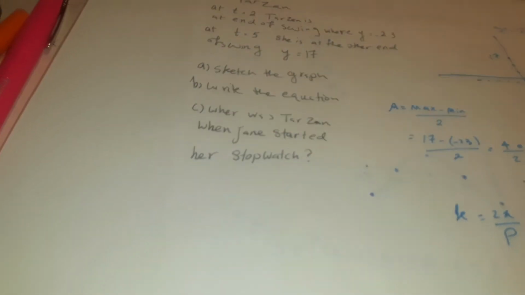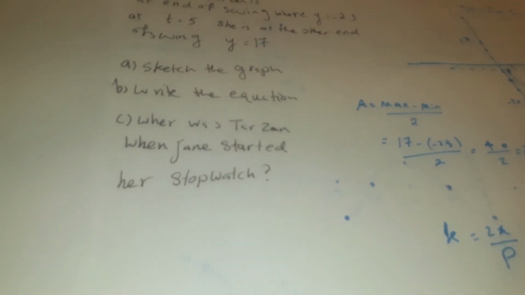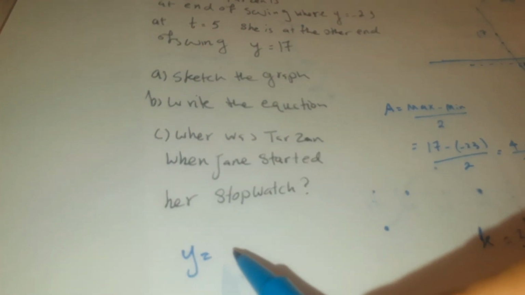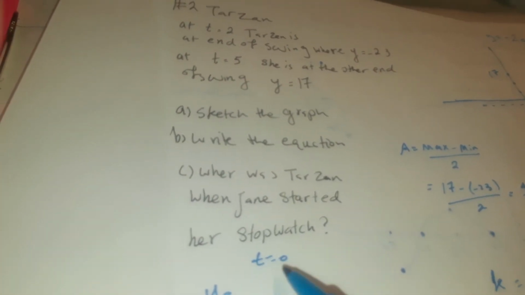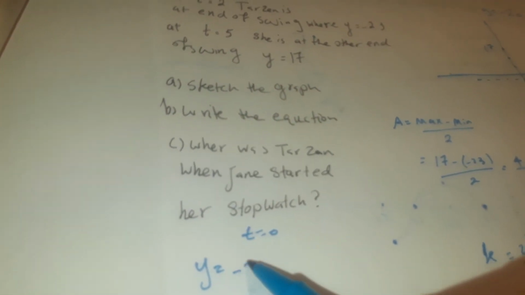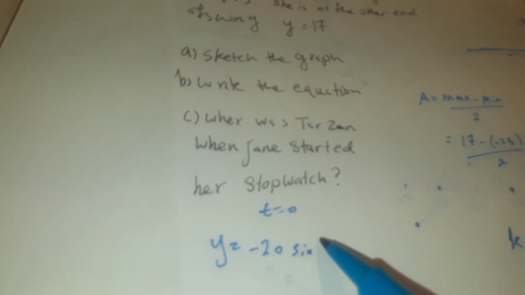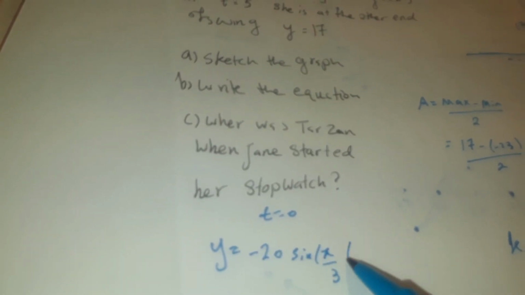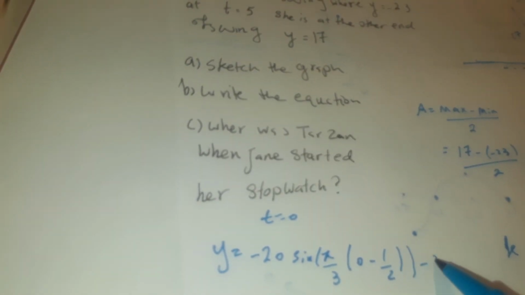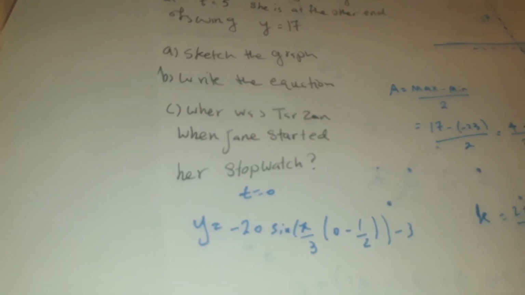So the last part is, where was Tarzan when Jane started her stopwatch? It means you find the y position when the time is 0. So I do have my equation. My equation is negative 20 sine pi over 3. Instead of x, I put 0 because the time is 0. Minus 3. And I'm hoping everyone knows how to put that in the calculator and find the position.